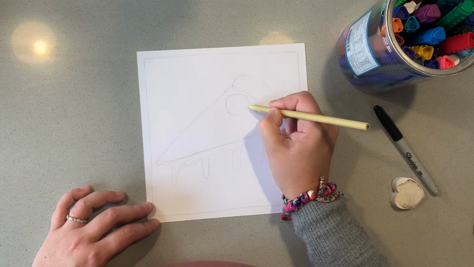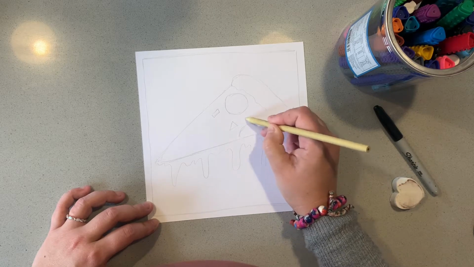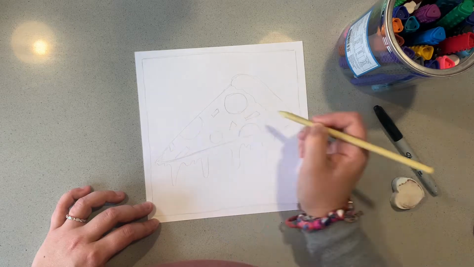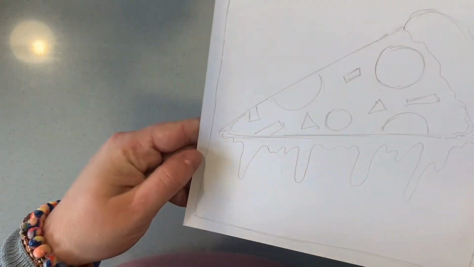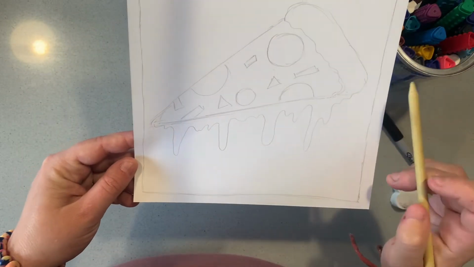We want it to look like a pizza, so I'm gonna add some shapes here. There we go. That's the idea. I've tried to add as much detail as I can. I've tried to make it as big as I can.